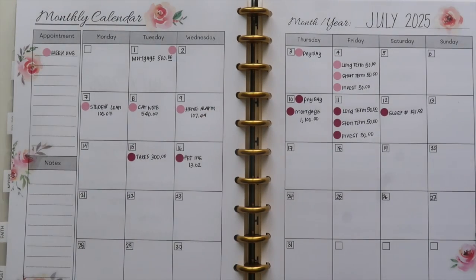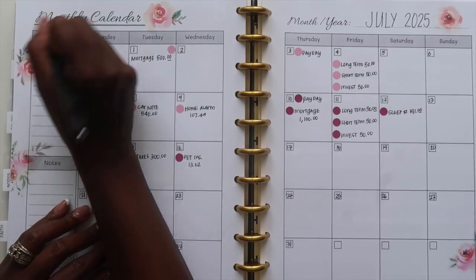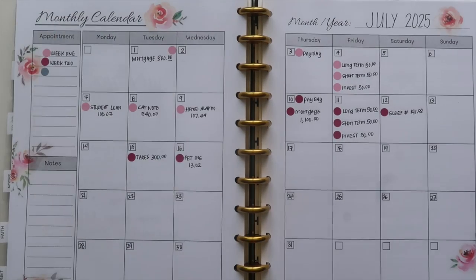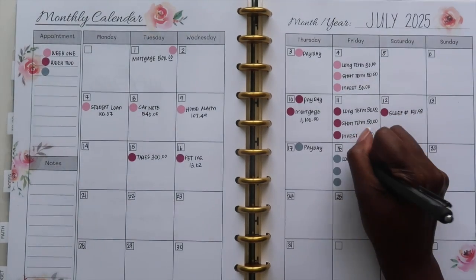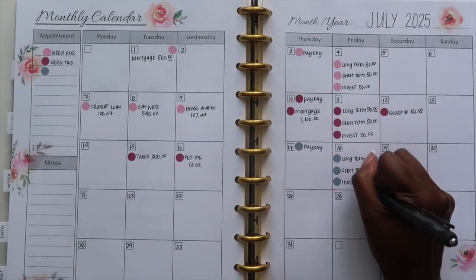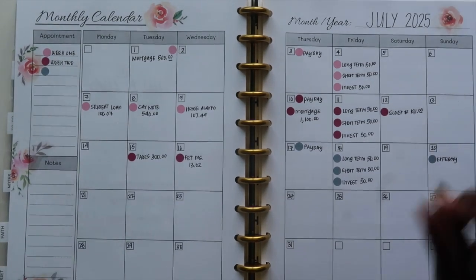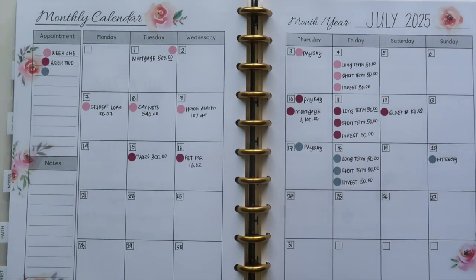I'm mapping out all of my bills based on the day that they are due, and I'm going to color code them based on the payday that is going to cover that particular bill. And after I finish my entire spread, I am going to add in some additional stickers to highlight some sinking fund things that I'm going to do throughout the month.